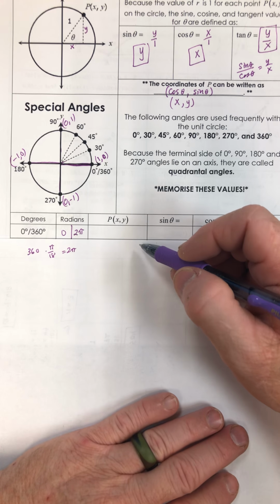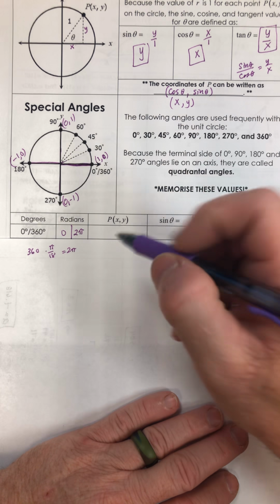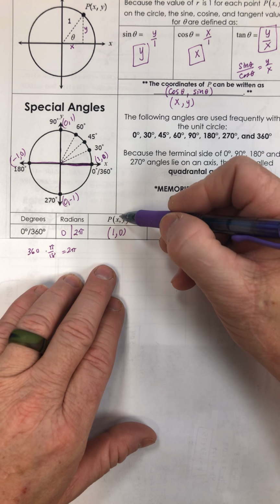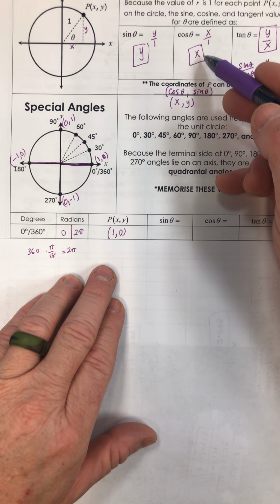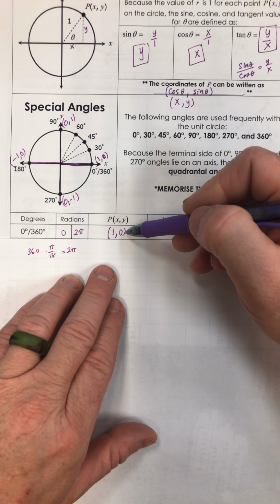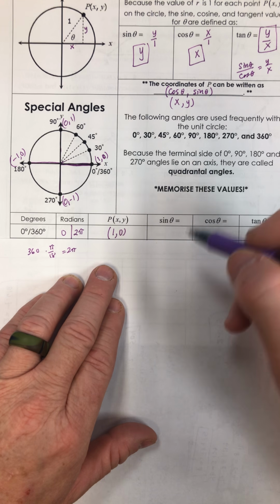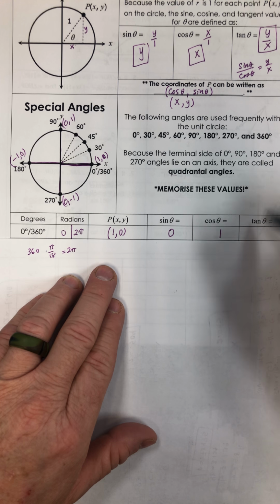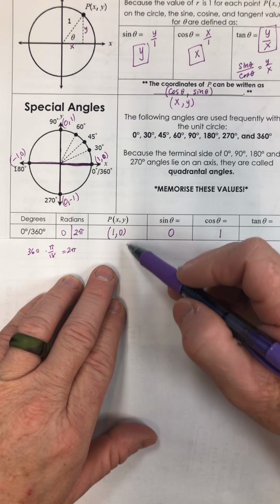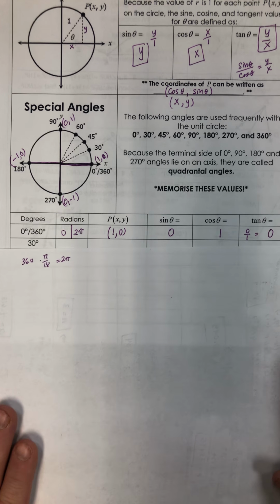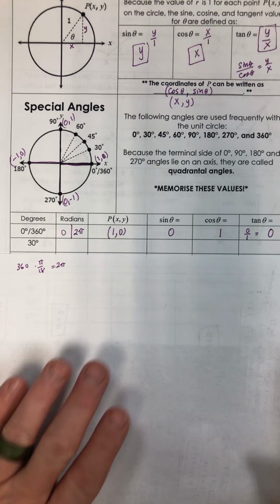All right, so at 0 and 360, our coordinate point is 1, 0. So the x value, which is cosine, is 1. The y value, which is sine, is 0. So sine is 0, cosine is 1, and tangent is y over x. So that's 0 over 1. So 0 over 1, 0 divided by 1 is 0. Okay, now for 30 degrees.